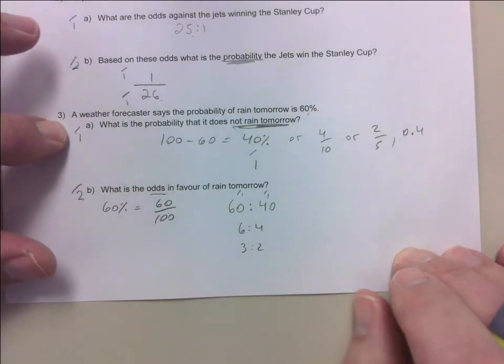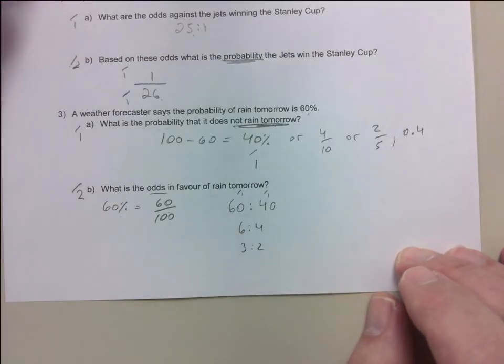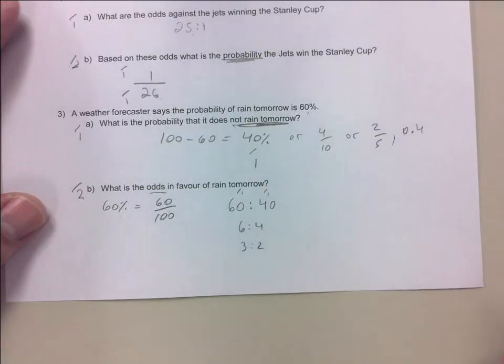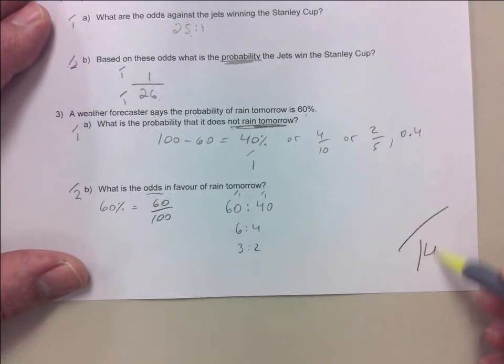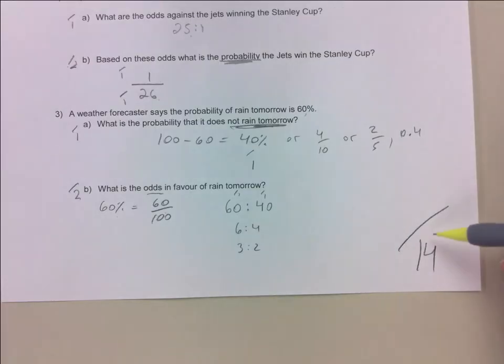So 2 and 1 is 3, and another 3 is 6. 8, 10, 12, 14 is the total for this assignment. So maybe put it at the bottom right here. Have a mark out of 14 there. Make sure your first and last name is on there. And pass it in.